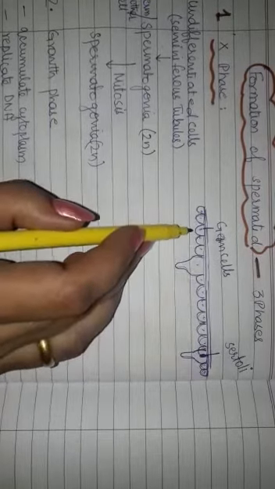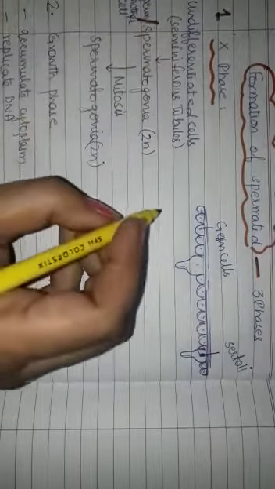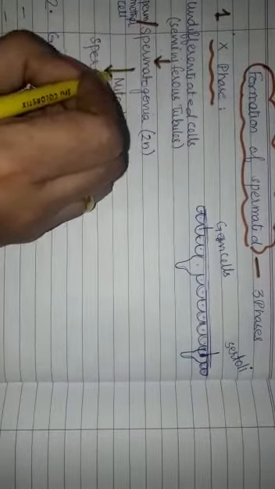These are called Sertoli cells or the nurse cells. These undifferentiated cells of seminiferous tubules, which are called sperm mother cell or spermatogonia, undergo mitosis.